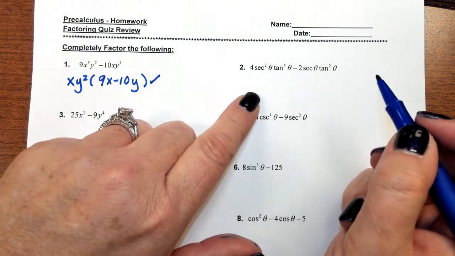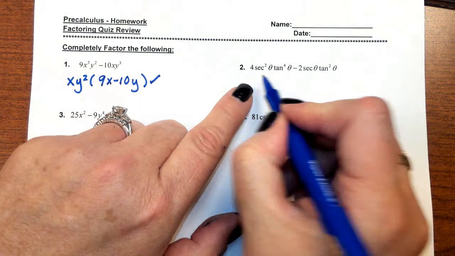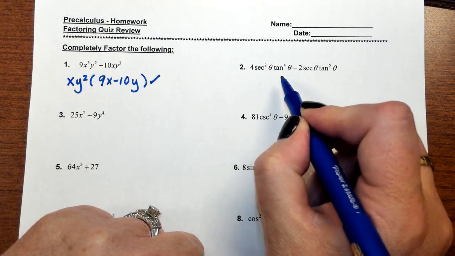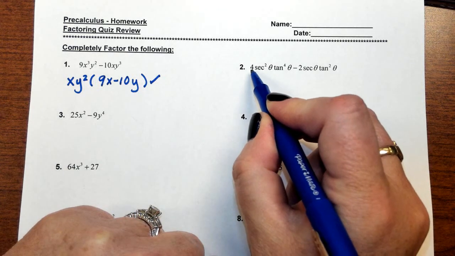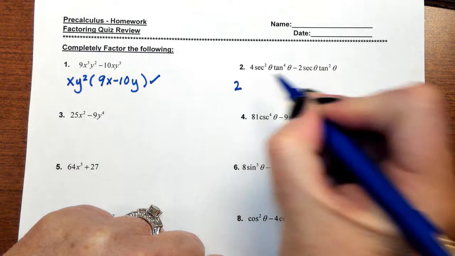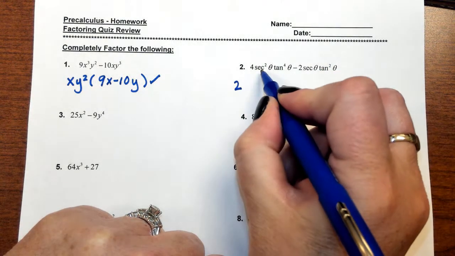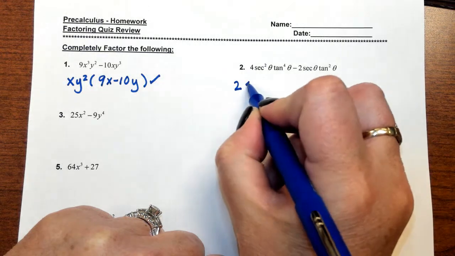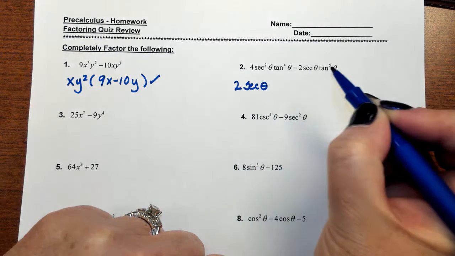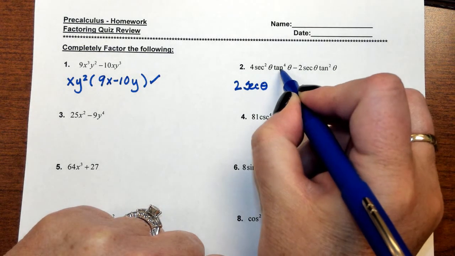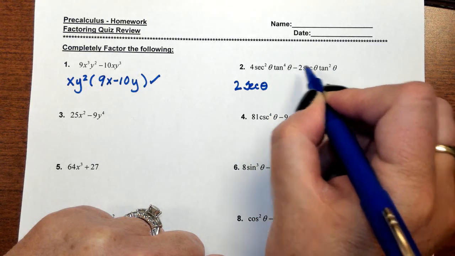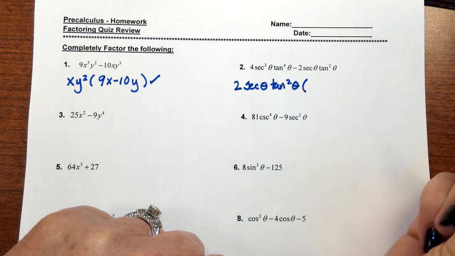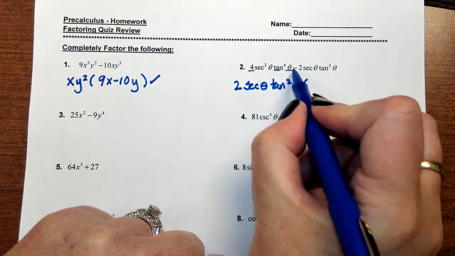So now if you take a look at number 2, again, still applying the same factoring techniques except you're using trig functions. Notice your coefficients 4 and 2. You can factor a common factor of 2. You have a secant squared in the first term, 1 secant in the second term, so another part of your GCF is going to be a secant theta. You have a tangent to the fourth and a tangent squared, so you can pull 2 tangents out of each term.